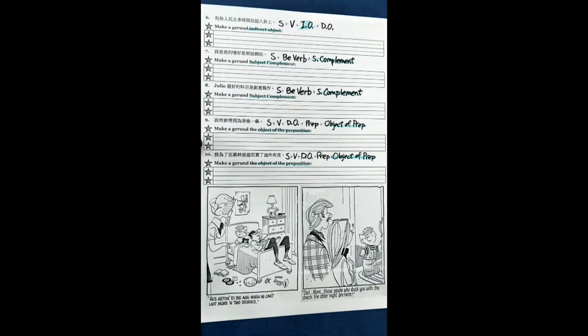Number 6. Subject plus verb plus indirect object plus direct object. Color the indirect object. That will be a gerund phrase. 7. Subject plus be verb plus subject complement. Color the subject complement because that will be the gerund phrase. 8. Subject plus be verb plus subject complement. Color the subject complement because that will be the gerund phrase.